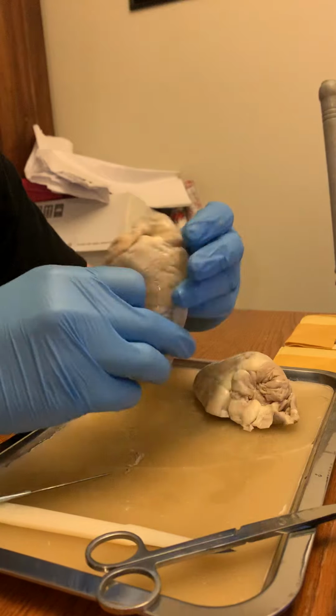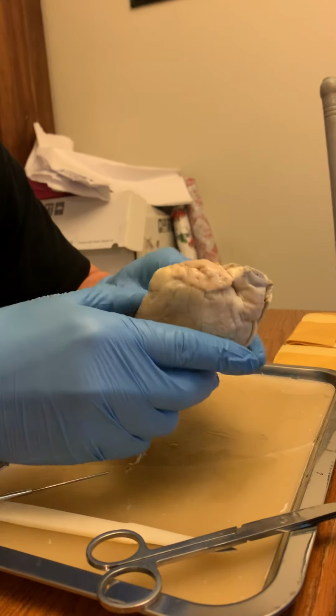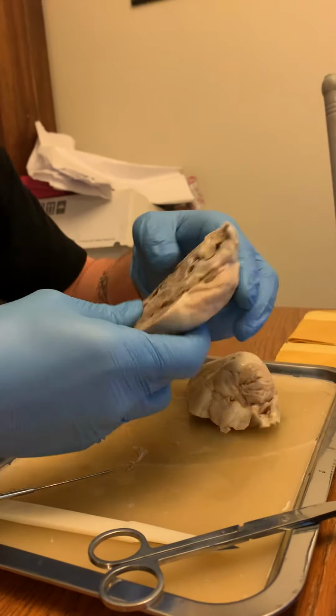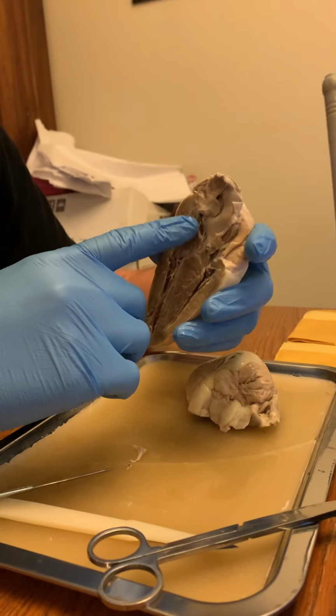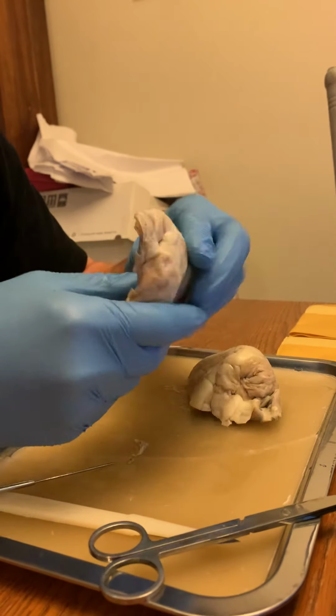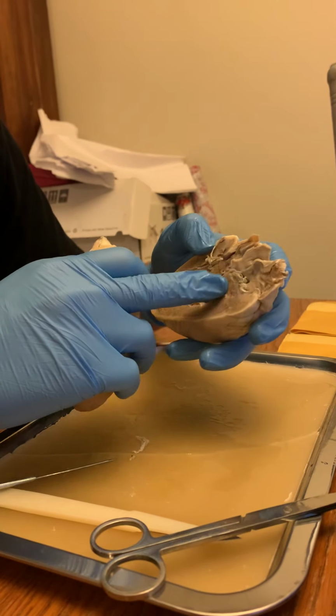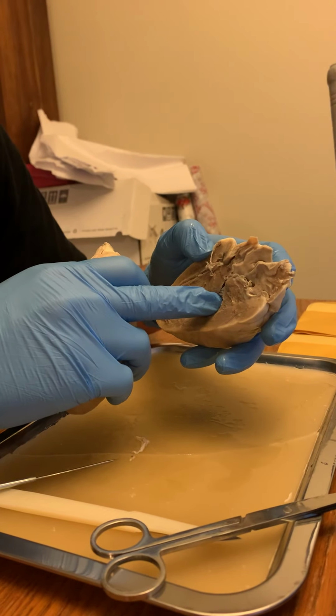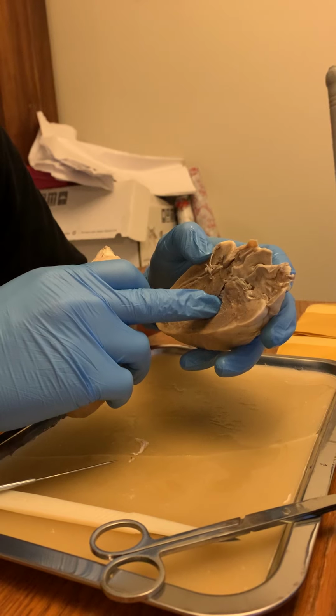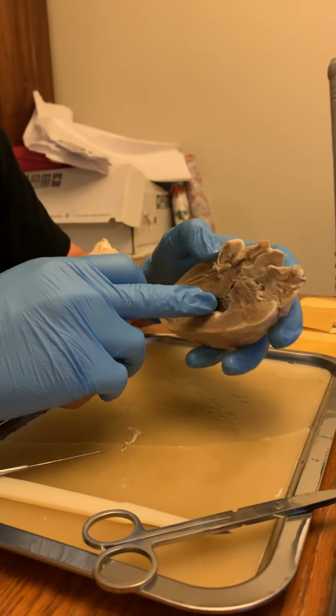The right atrium is up at the top of the right ventricle, and the left atrium is at the top of the left ventricle.